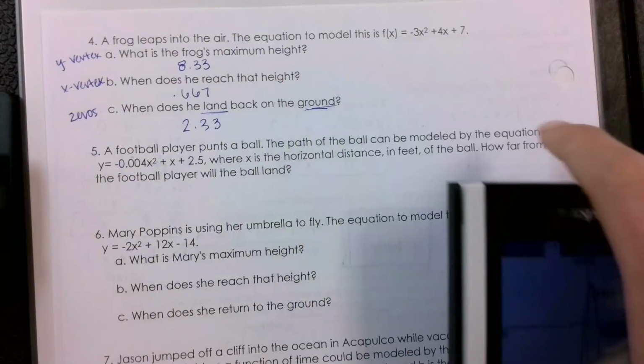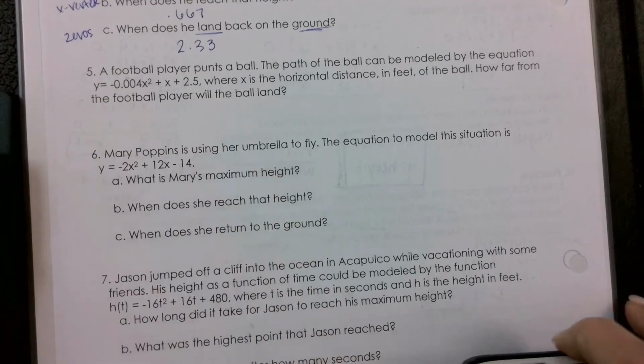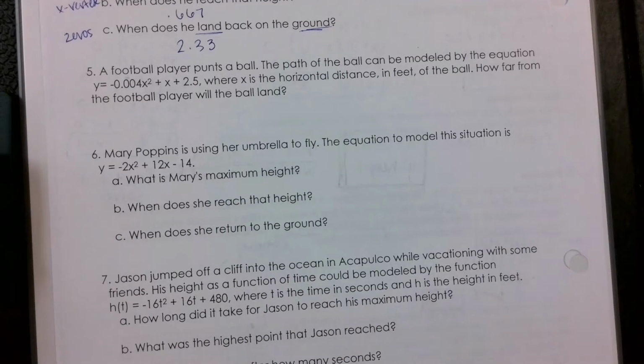So a football player punts a ball. The path of the ball is modeled by this equation, where x is the horizontal distance in feet. How far from the football player will the ball land? Y'all, this is exactly like number 3 that we just did, right? They just changed the function on us, and we got a football instead of some metal ball and track, right?